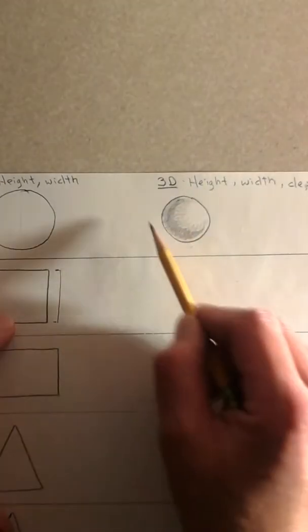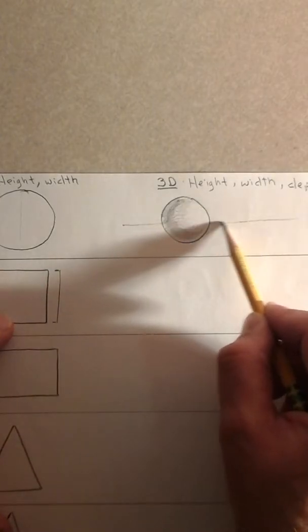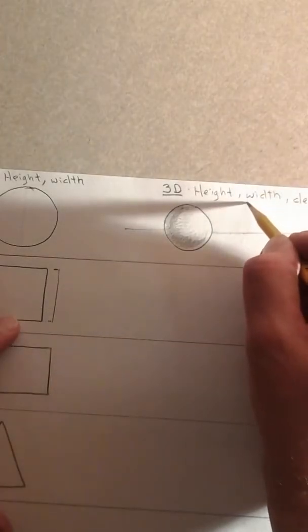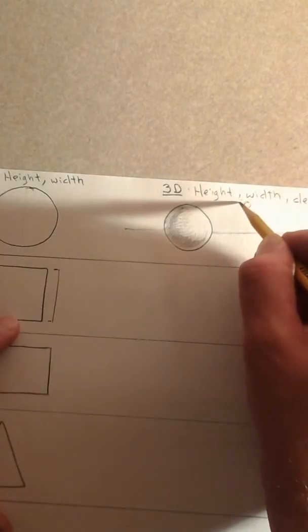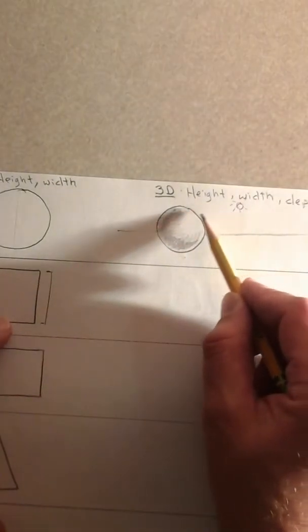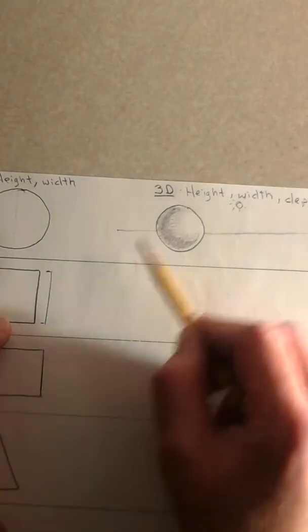Now if we say this is maybe outside, here's my horizon line, and let's pretend the sun is right here. This is our light source. The sun is now outside beating down onto this part of the surface of the kickball.